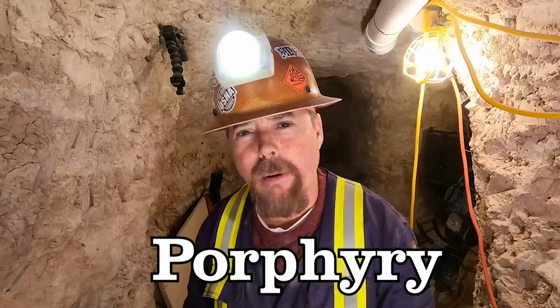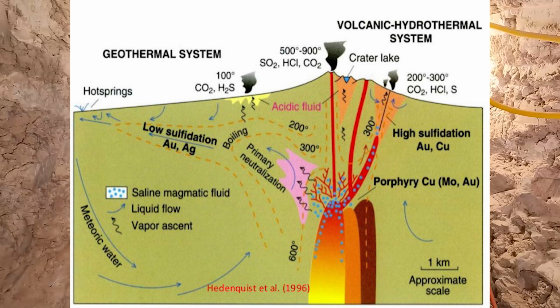Next one is porphyry deposits. You're going to see these a lot in your USGS reports. Now, most of the time porphyry deposits refer to copper deposits. So when you see that, usually gold is going to be a secondary mineral in that assemblage.